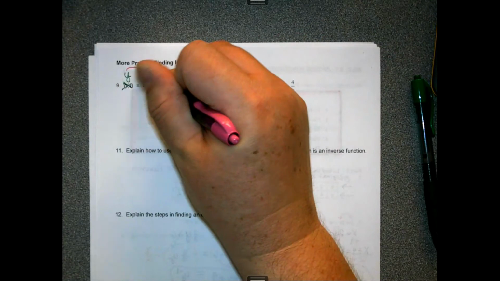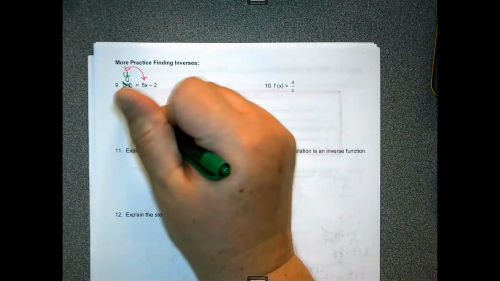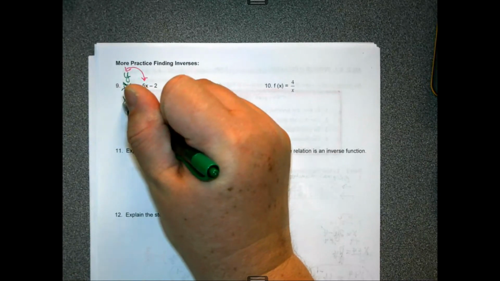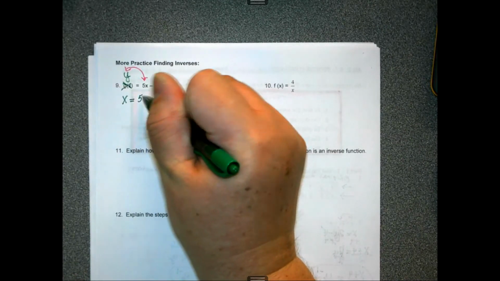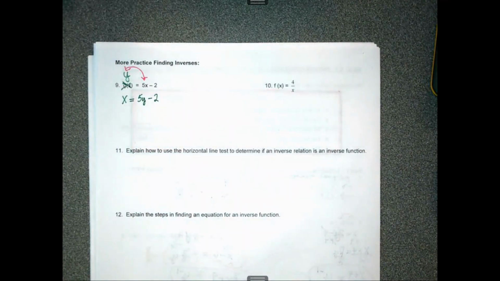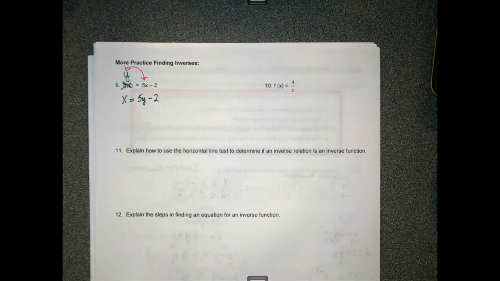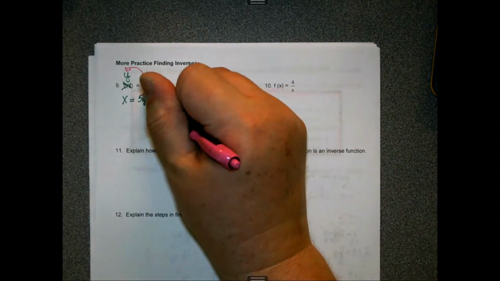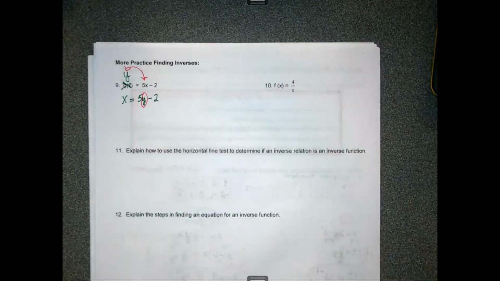Switch the y and the x. So I have x equals 5y minus 2. And then solve for y. So I'm going to add 2.